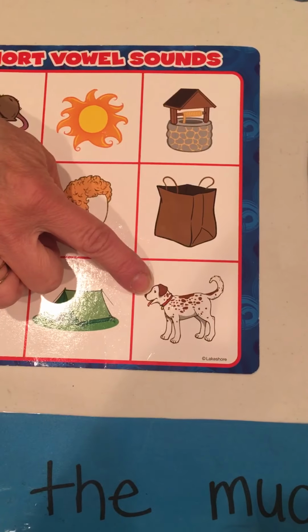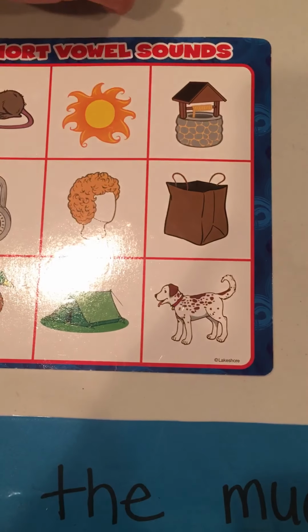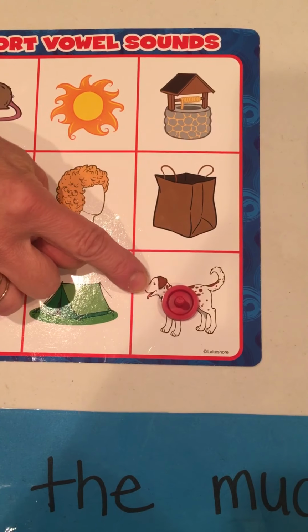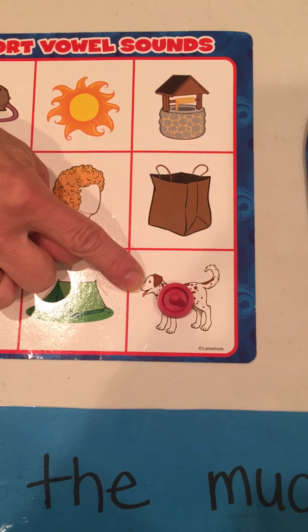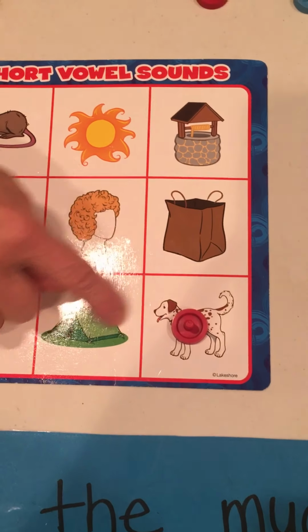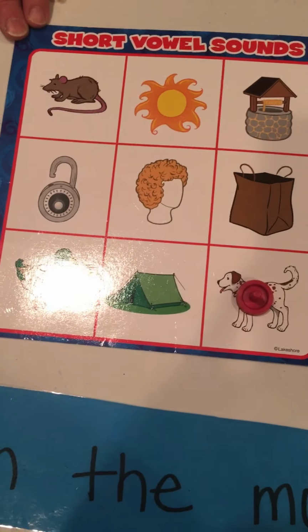Let's see. I bet it's this one. Dog. And if I'm right, I get to put a marker on it because the middle sound of dog is O. So I get to cover that particular picture up. So once all the pictures are covered, you won the game.